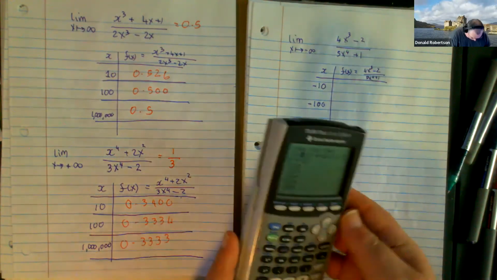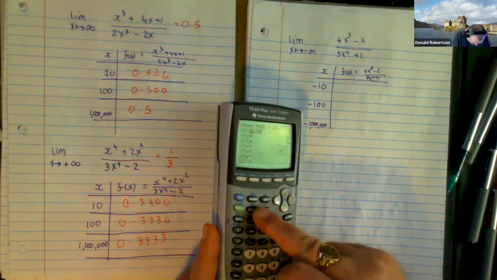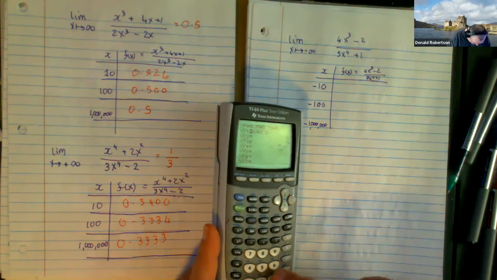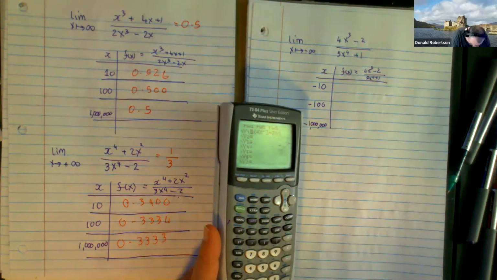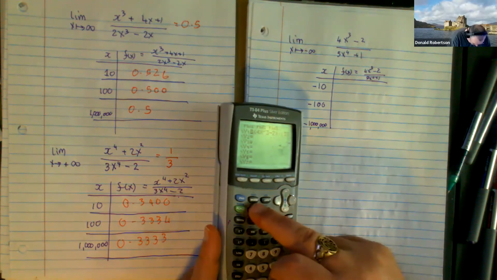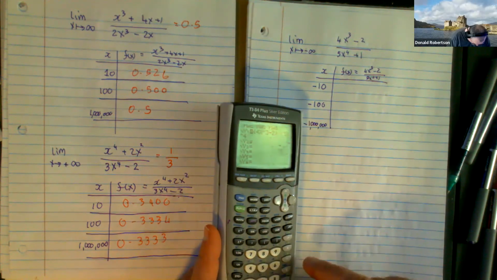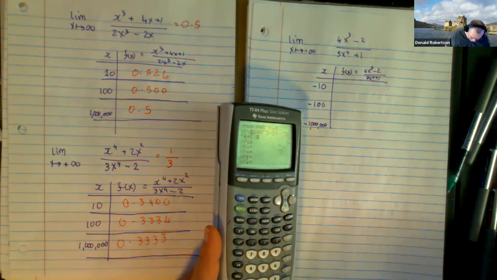It really is helpful to have a calculator for these questions. So if you don't have one, you can still, I believe, get a loaner from the MESH office. You just need to talk to Cheryl Phillips.